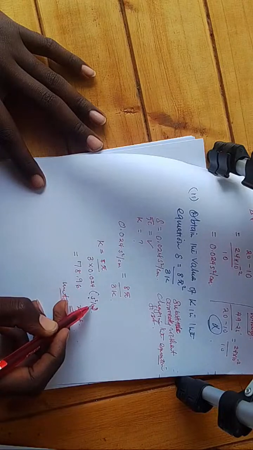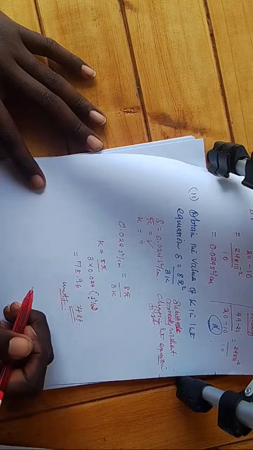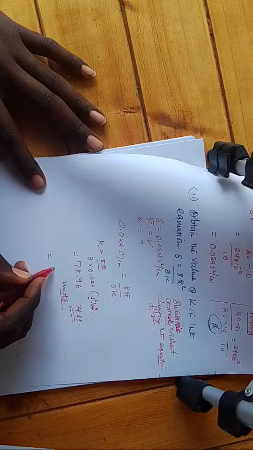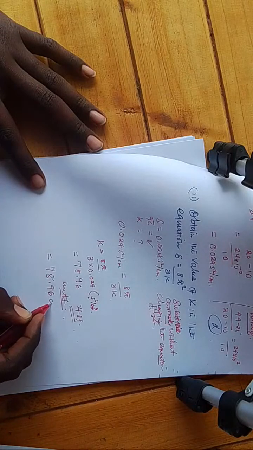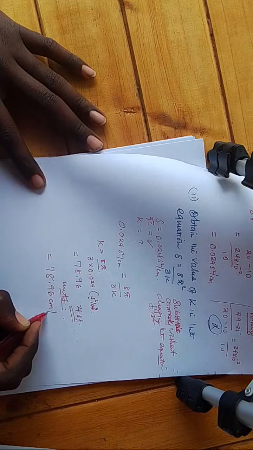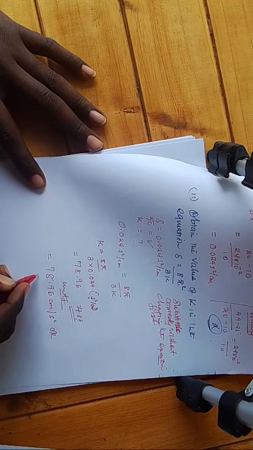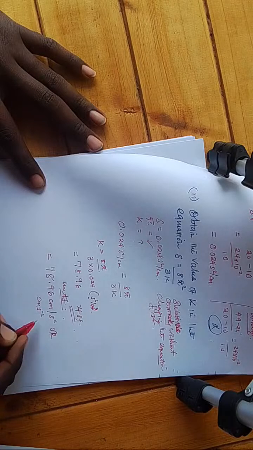But because of the division, this per centimeter will come up, meaning that it will be now 78.96 centimeters per s squared, or centimeters s negative 2.